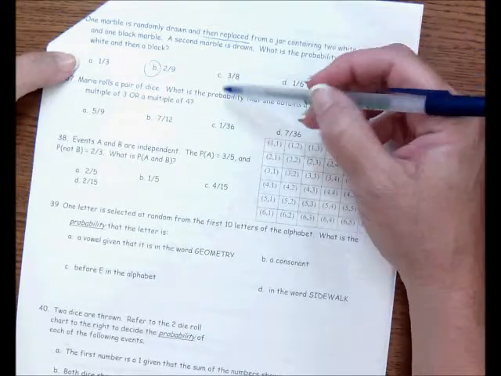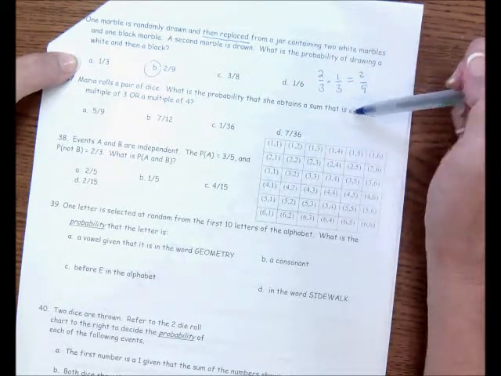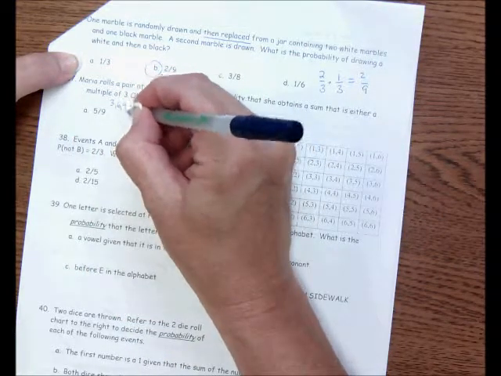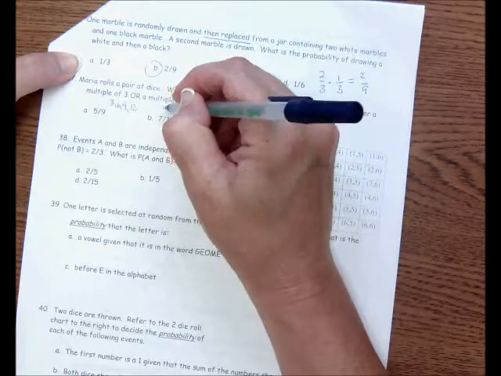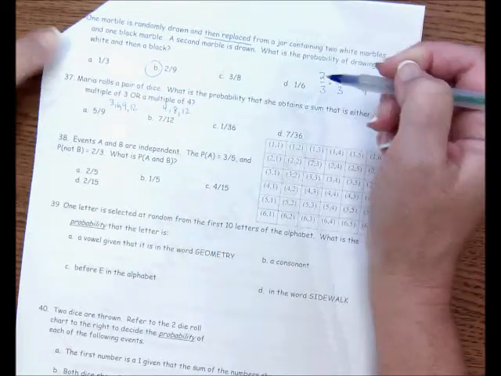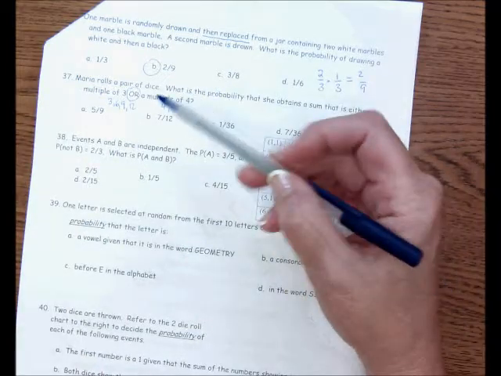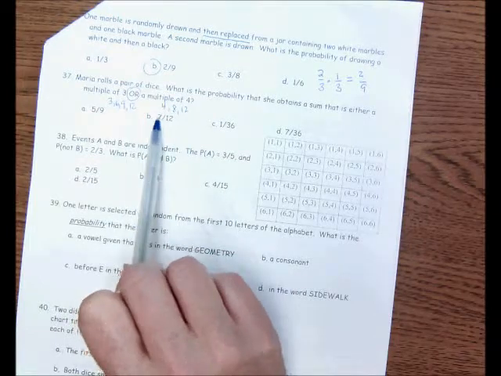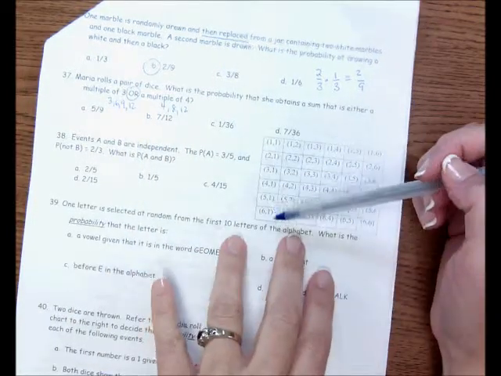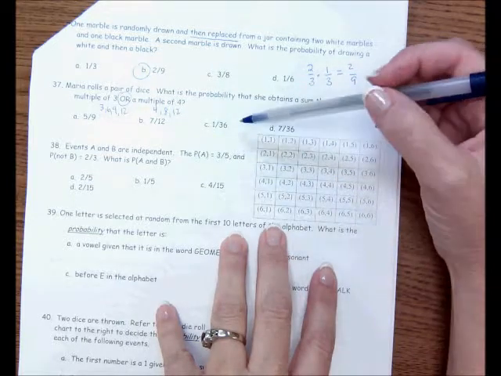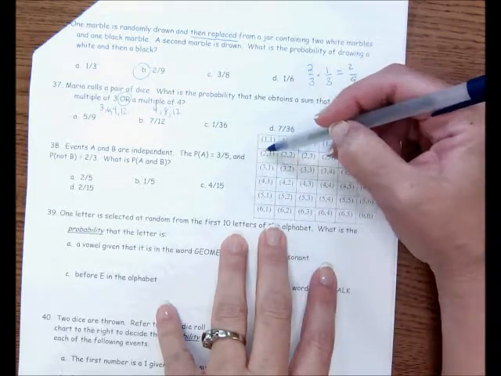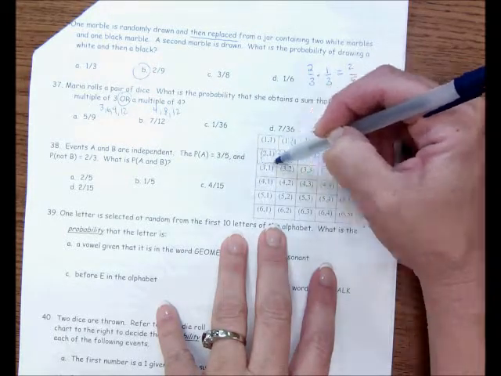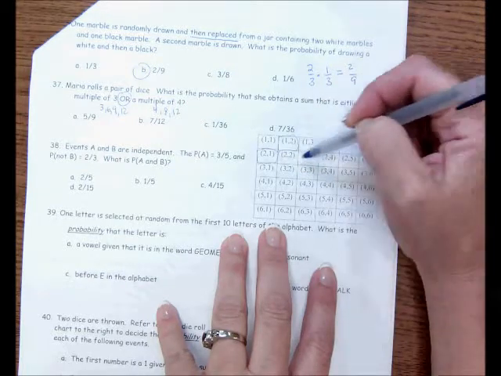Maria rolls a pair of dice. What is the probability that she obtains a sum that is either a multiple of 3, so 3, 6, 9, or 12, or a multiple of 4, and those options are 4, 8, or 12. Okay, so it's an or situation. So I know I'm going to subtract however many times I can get the sum of 12. So I'm looking at my chart here, and I have to count the times that I get 3 when I add them together. So here I have a 3, and here I have a 3.